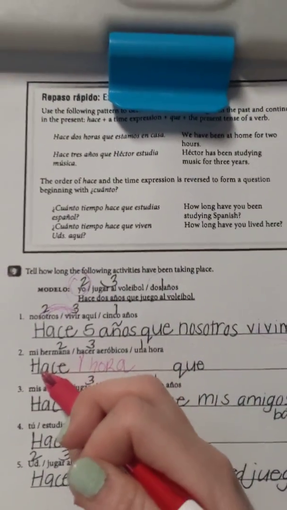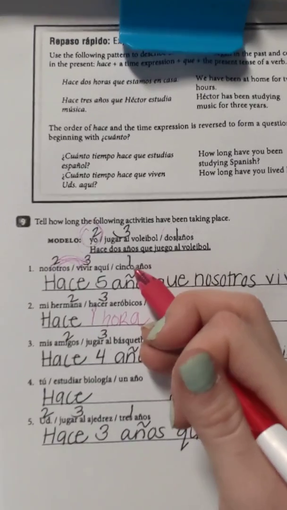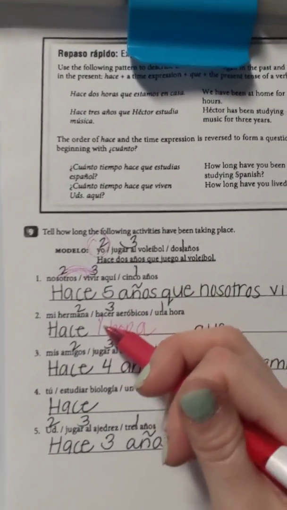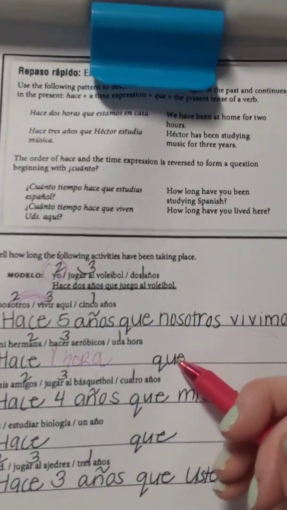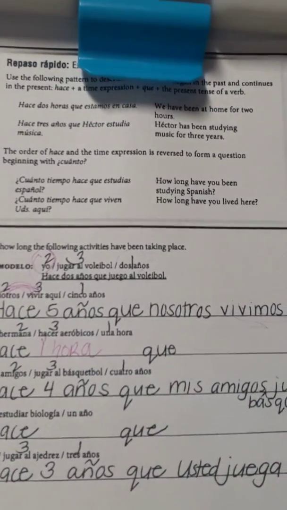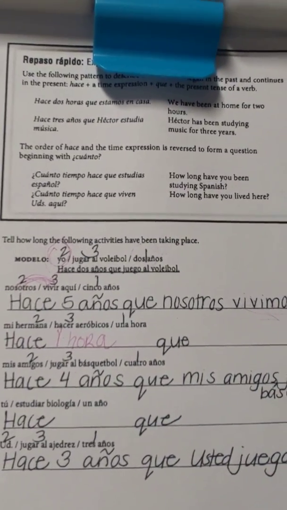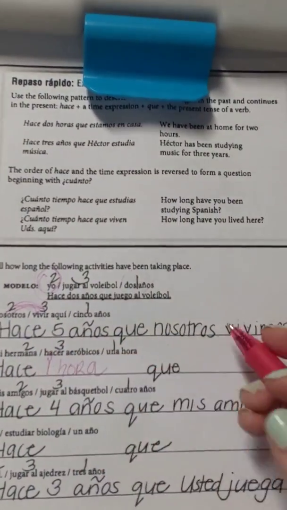So let's walk through número dos together. So first we have hace. The first thing you're supposed to write in is the time expression. So we'll write in una hora, que, because it has to be there. And then here's the part where maybe we need a little bit of help. How would we conjugate the verb phrase?